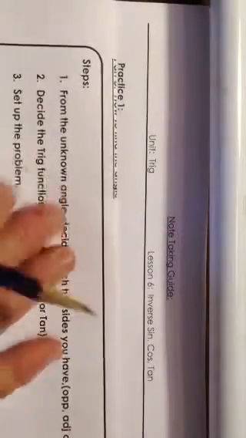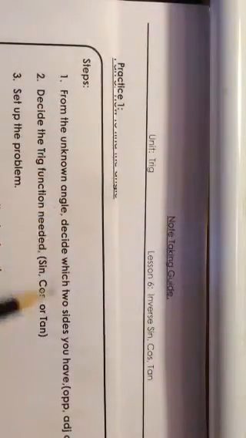Trig function, lesson 6, video 2. It says, from the unknown angle, decide which two sides you have. Decide which trig function that you're going to use. Set up the problem and solve using the second function.